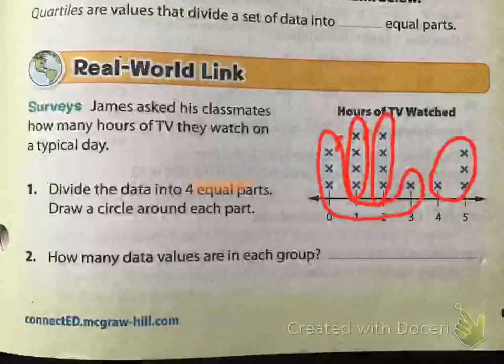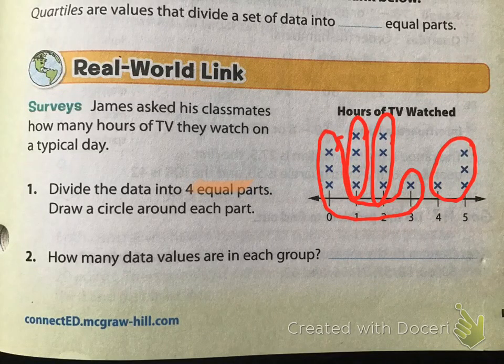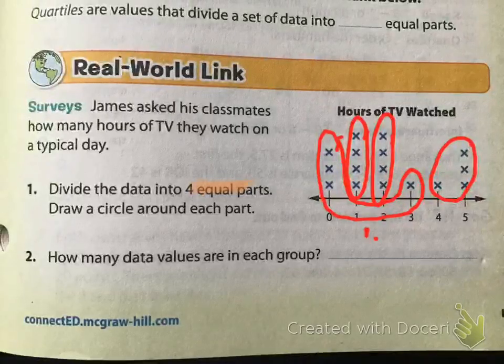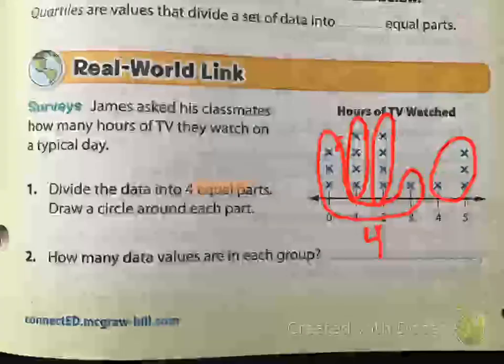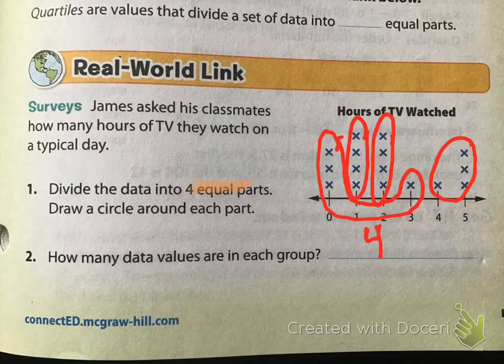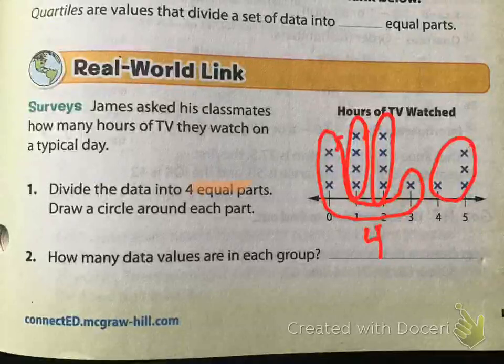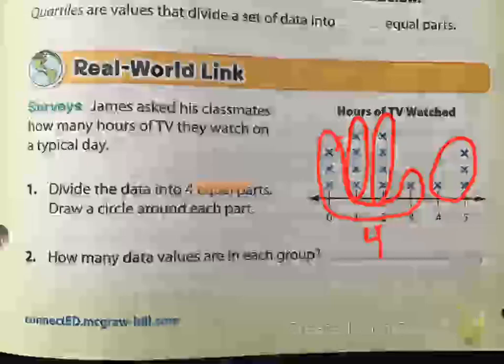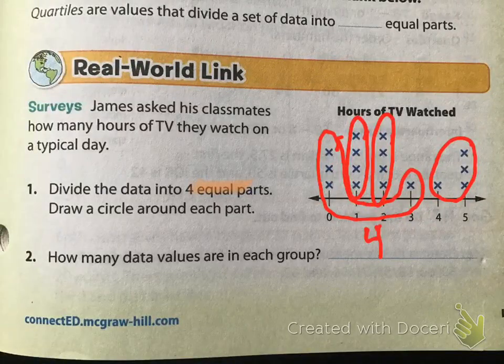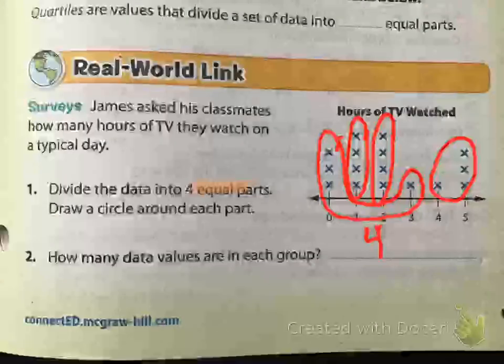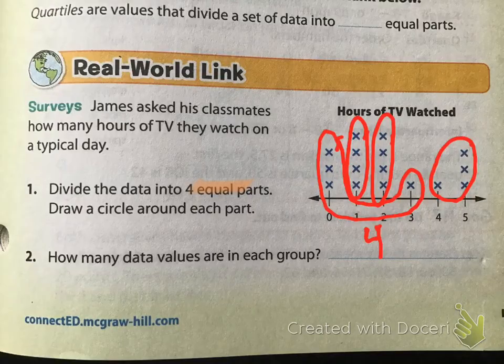But what we see there, how many data values are in each group? 1, 2, 3, 4. There are 4 data values in each group. Now, is that because we split it into 4 equal parts? No, it just so happened because we had 16 points of data. Had we had 20 points of data, each group would have had 5. Had we had 100 points of data, if we split it into 4, it would have 25 pieces of data.